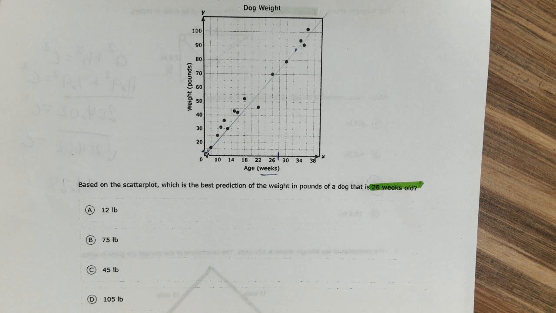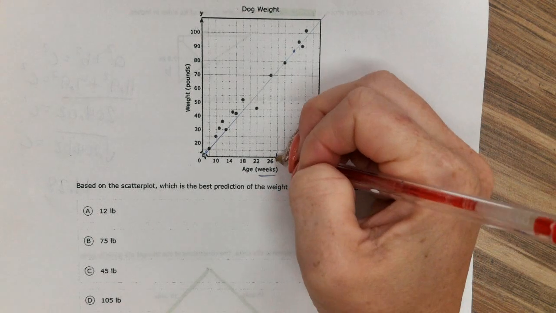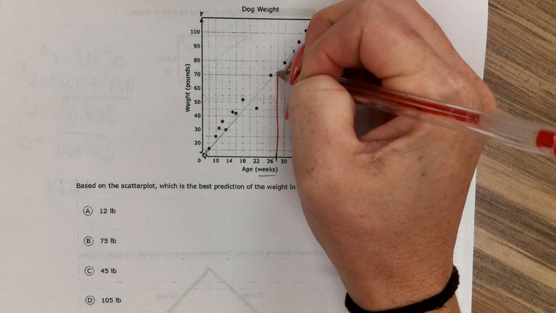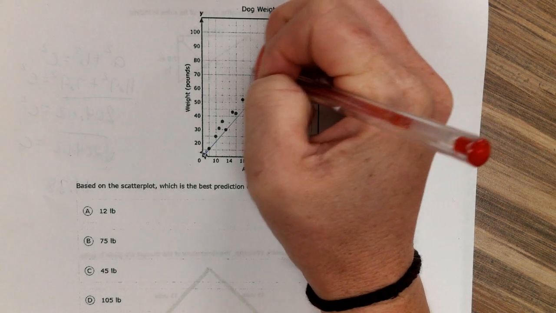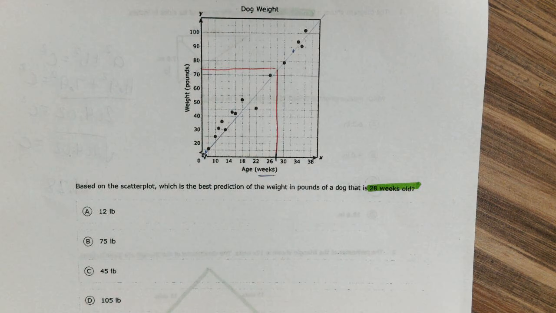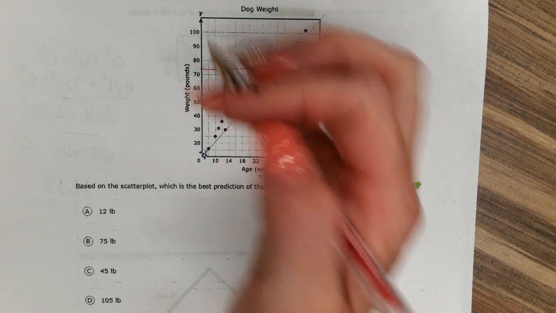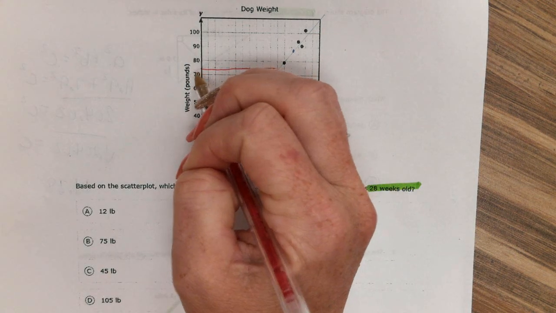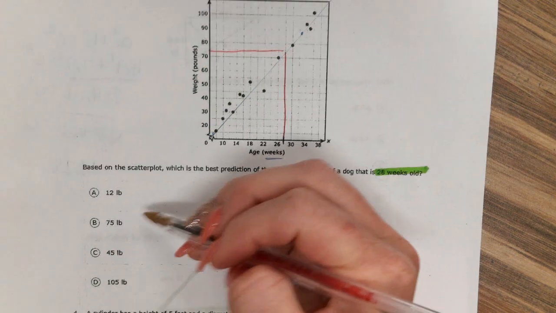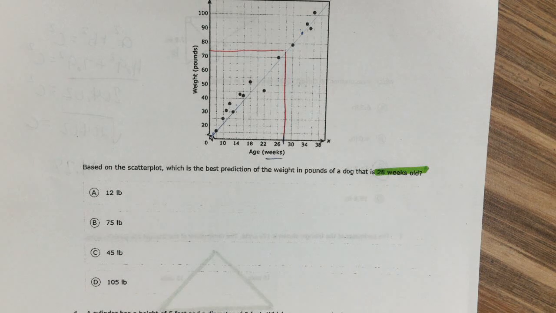And on your STAR test, remember that it's on the computer, so you'll use that tool where it connects the line. Okay, now you're going to go to 28 and you're going to draw a line up and over. And I am between 70 and 80. Does everybody agree? So which of these answers fits it best? 75.